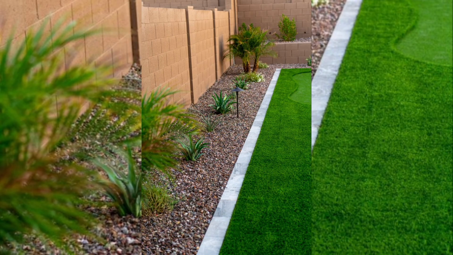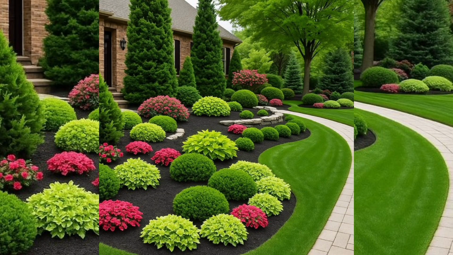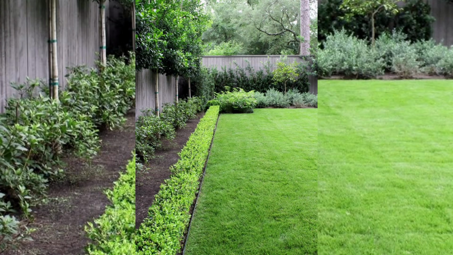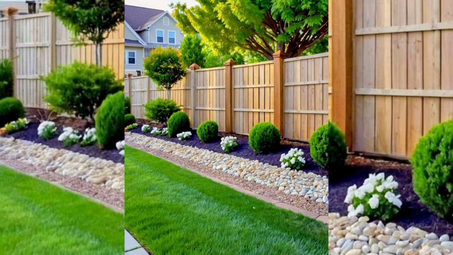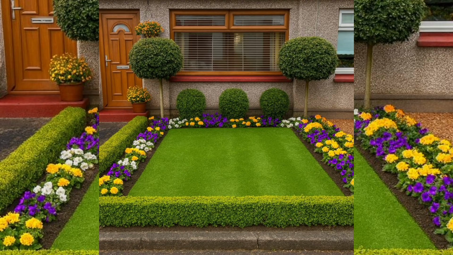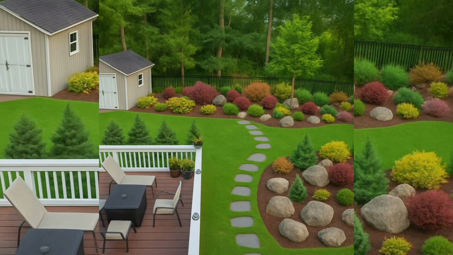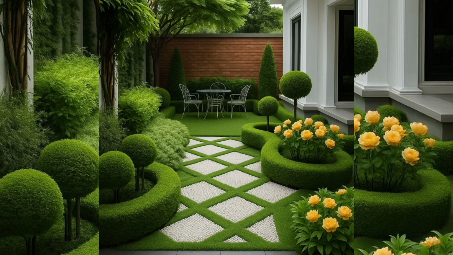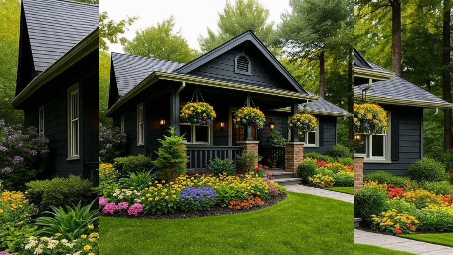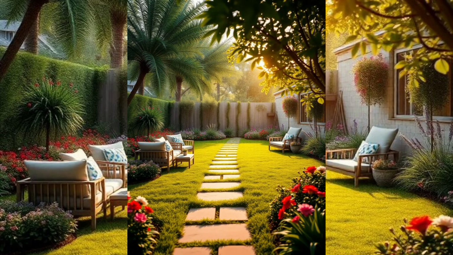A well-designed backyard is more than just open land behind your home. It's a functional extension of your living space, a relaxed retreat and a beautiful entertaining area to enjoy every single day.